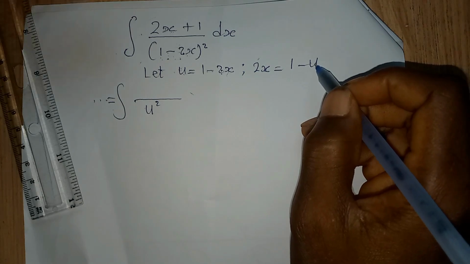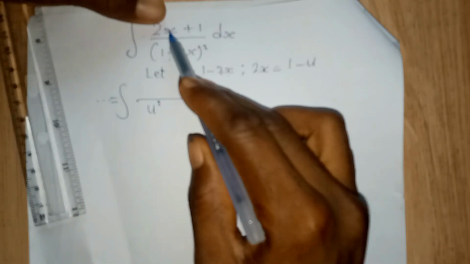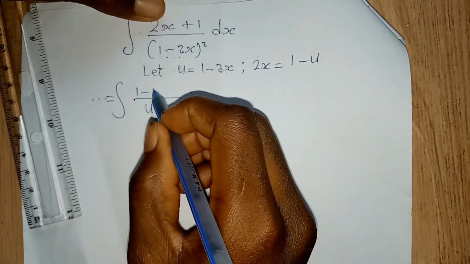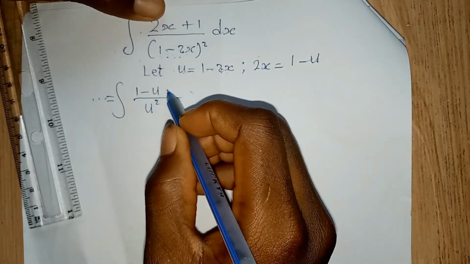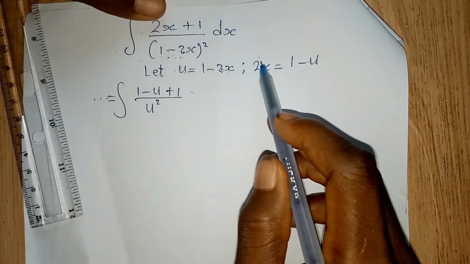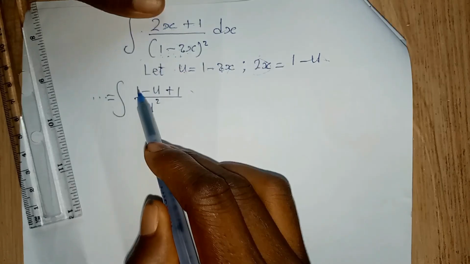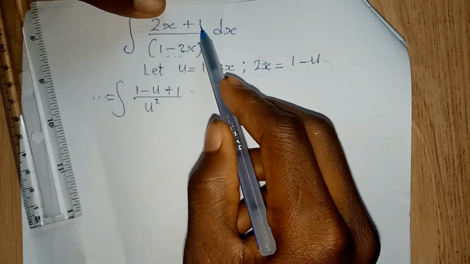So now we have 2x to be 1 - u. In place of 2x here, put 1 - u plus your initial 1 there.